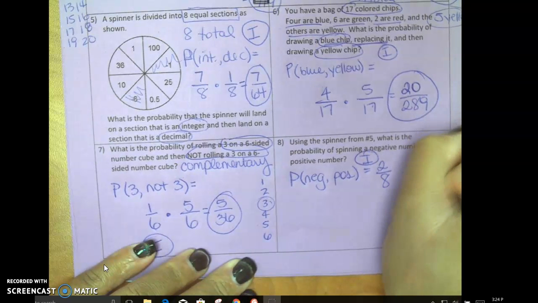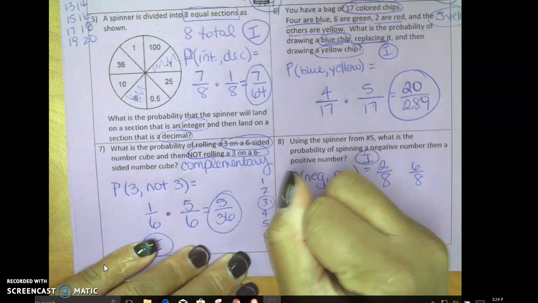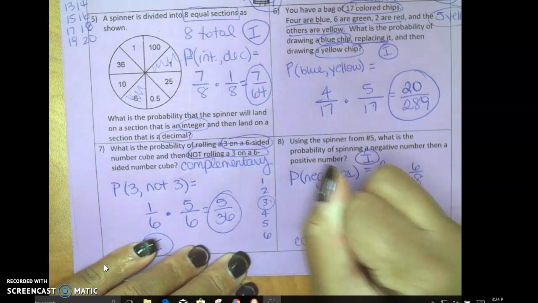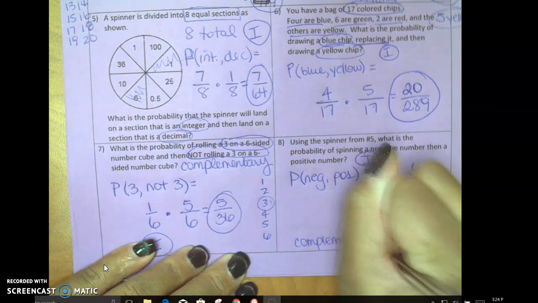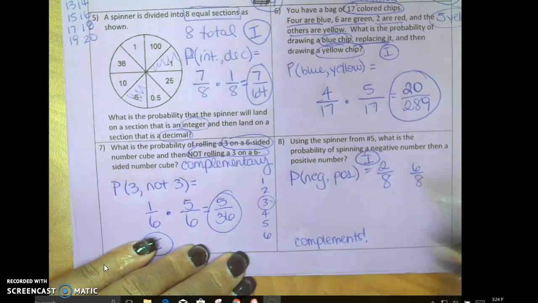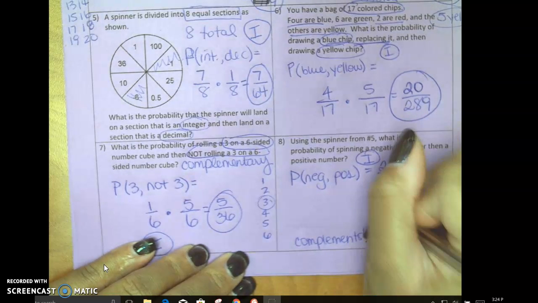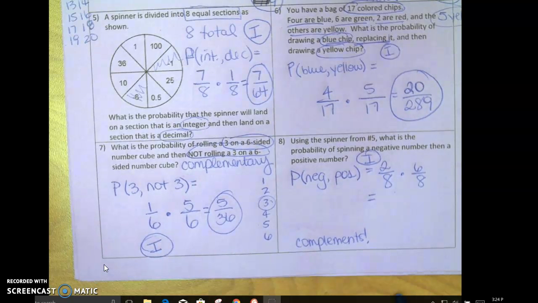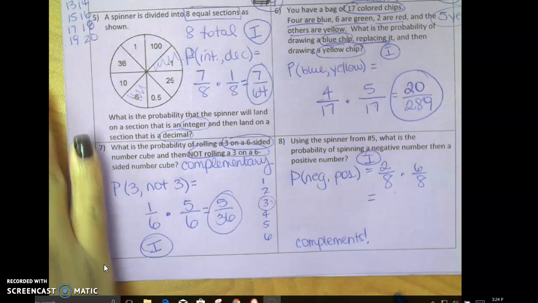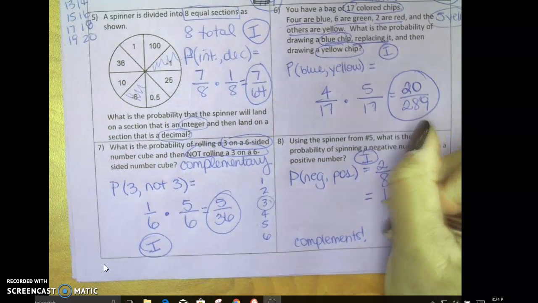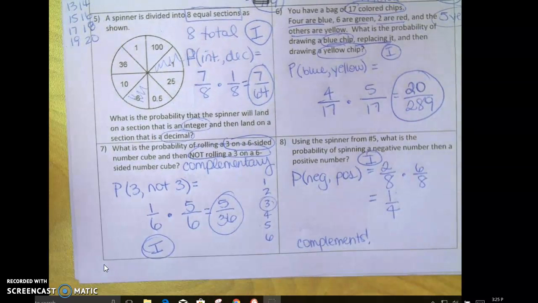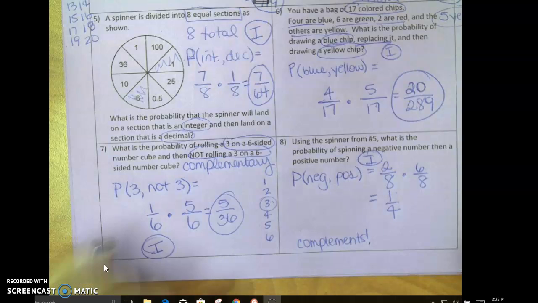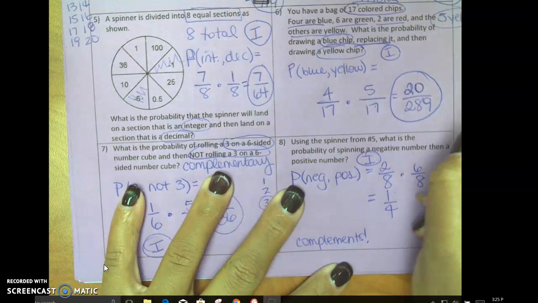These are another set of complements. Two 8s times 6 8s. What can I do with them? Multiply them, but before multiplying them, simplify. What's 2 8s reduced? 6 8s reduced. 3 4s. Remember, they got to stay complements.